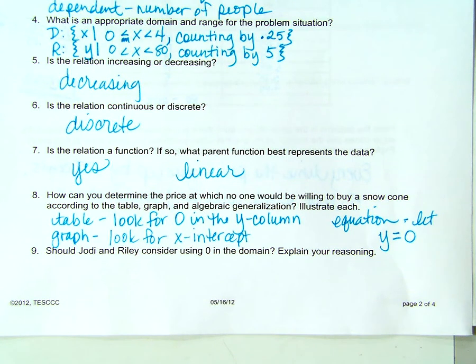You want to know what I said when I answered this question the first time? I said yes. Have you ever had a business? Would you ever give food away for free in your business? When you're first starting out, what would you do? Give away samples, right? You give away samples to try to get business, and once they see how amazing your snow cones are, what are they going to do? Come back and pay, right?